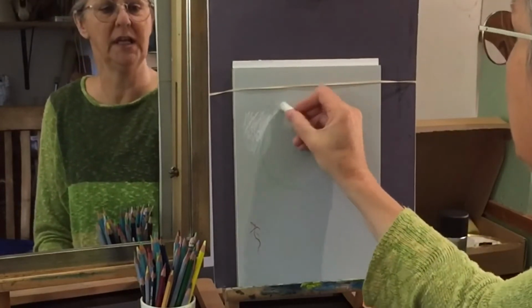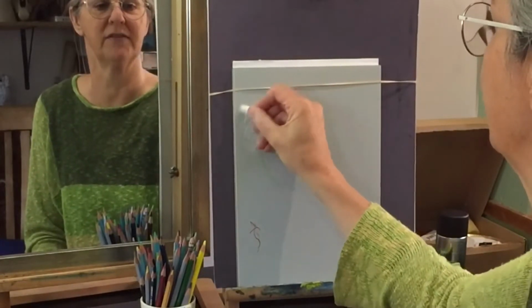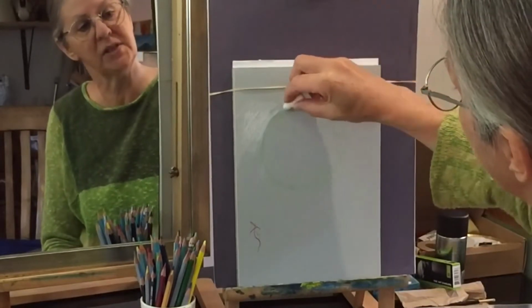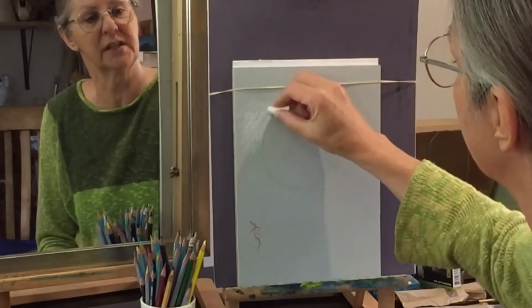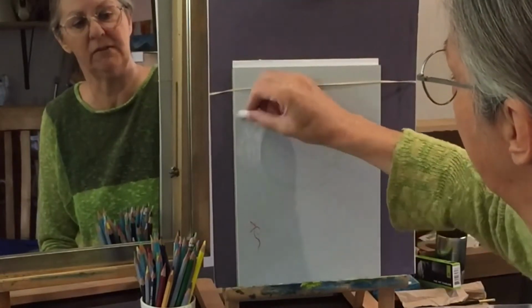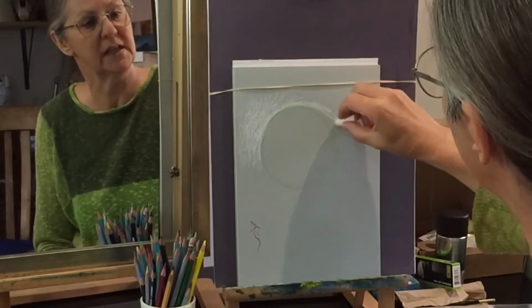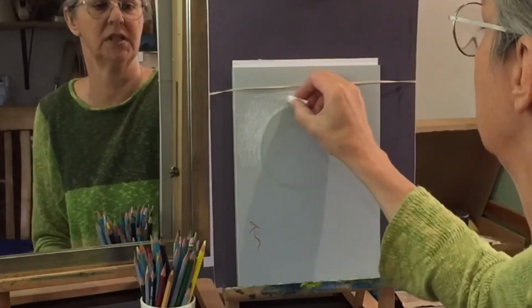So I'm working into the negative area first, because it just so happens that the area around the stone is the lightest part of this subject. I wouldn't necessarily start with the space around the stone, but in this case it is the lightest area, so it's getting treated first.